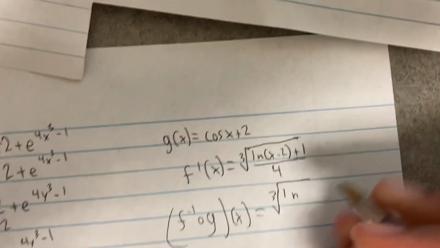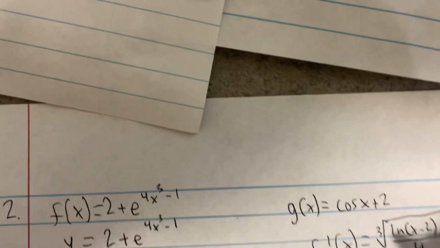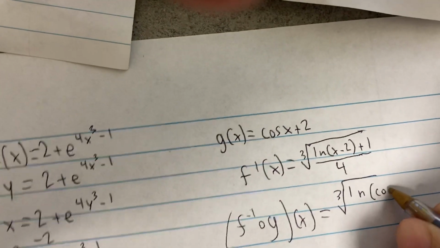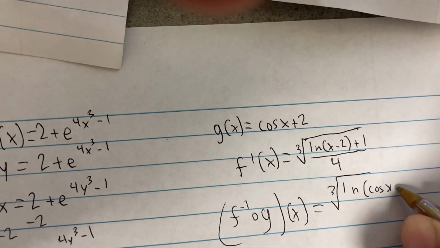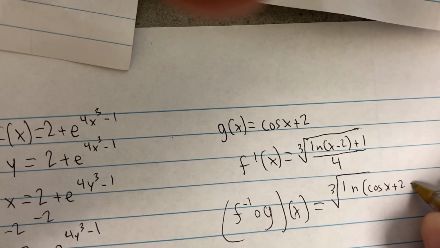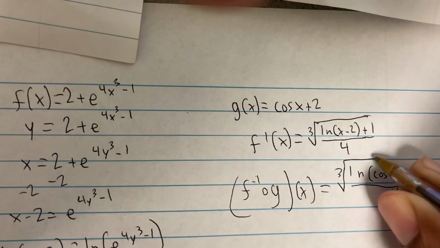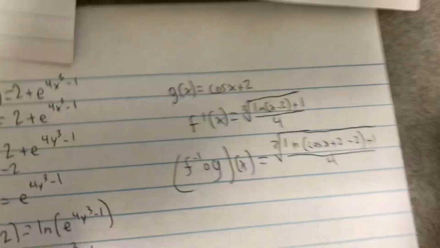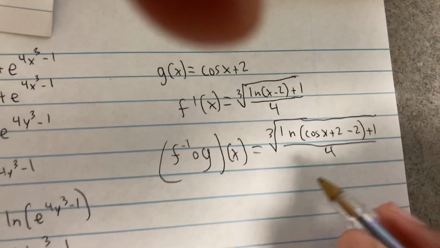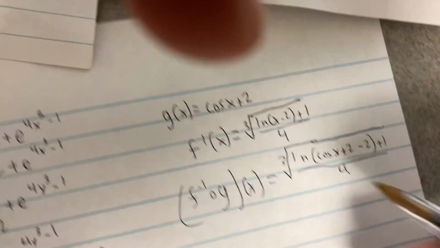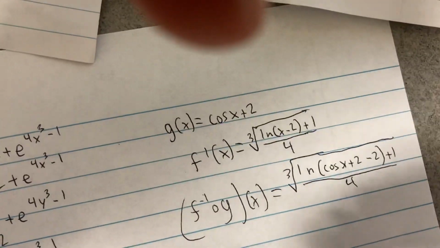So ln, and since g of x right here is cosine x plus 2, it'll be cosine x plus 2 minus 2, plus 1, over 4. So basically, this is the answer, except you can simplify this by getting rid of the plus 2 minus 2 since they cancel out.